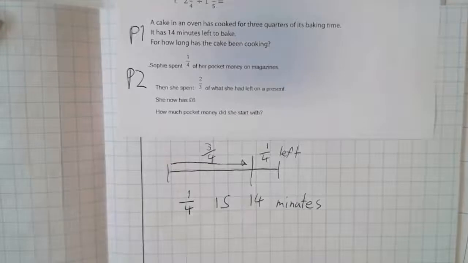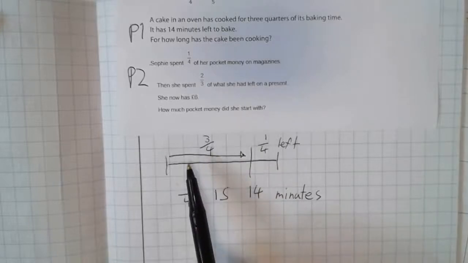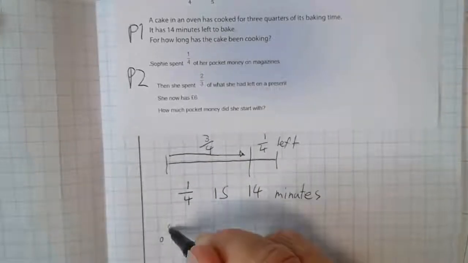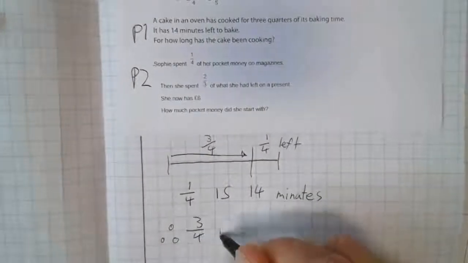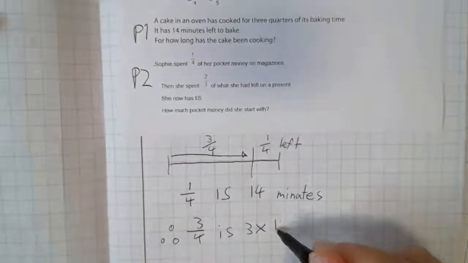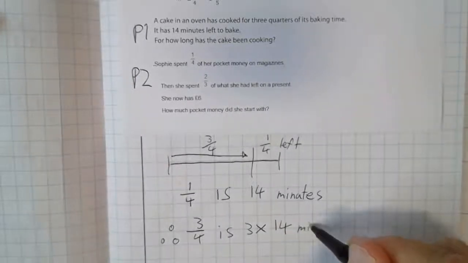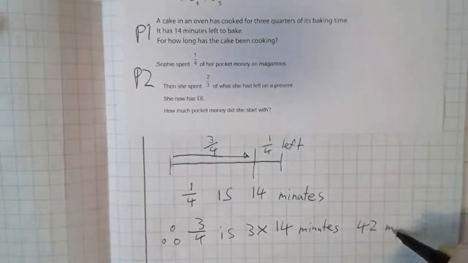And once we know that, we can then work out how long the cake's been cooking for. The cake's been cooking for 3/4 of its time. So therefore, this is my symbol for therefore, 3/4 is 3 lots of that 14 minutes, isn't it? 3 lots of the 14 minutes, and it's 42 minutes.